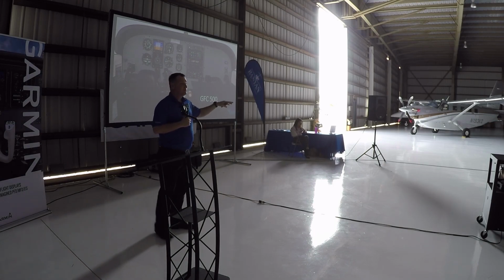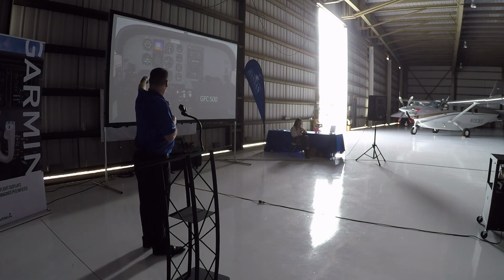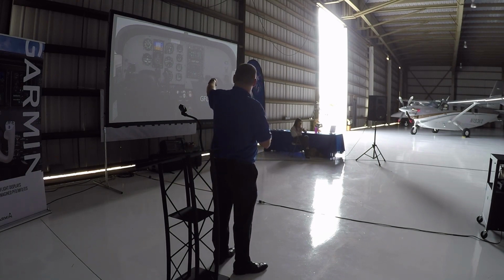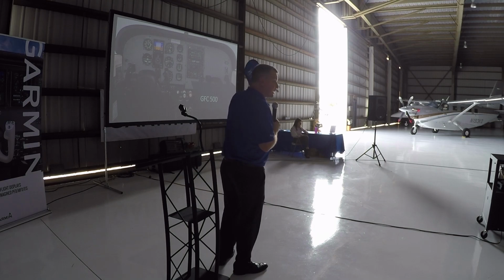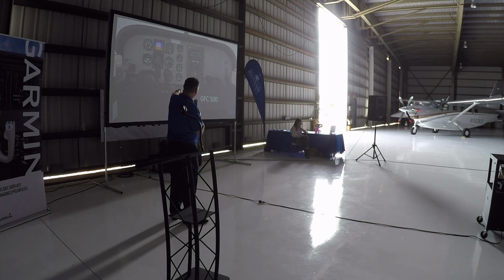So the next step up is the GFC 500 autopilot. Here we have a Cessna 172, a mid-70s era, with dual G5s, a GMA 3350 Bluetooth audio panel with intelligent voice command, a GTN 650 GPS NavCom, a GNC 255 NavCom, so that's your number 2 com and number 2 nav, a GTX 345 ADS-B Out/In transponder with ARINC Bluetooth and dual ADS-B In receiver, and then your GFC 500 controller on the bottom there.